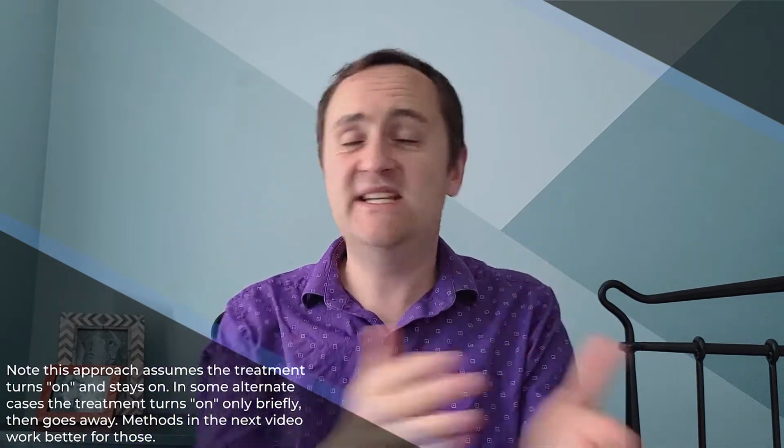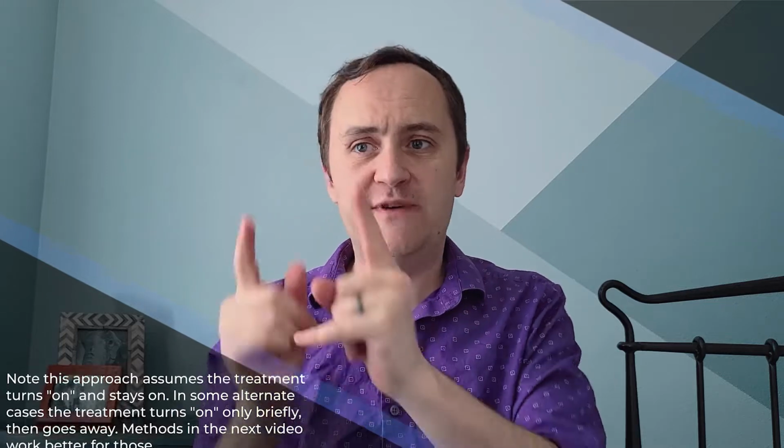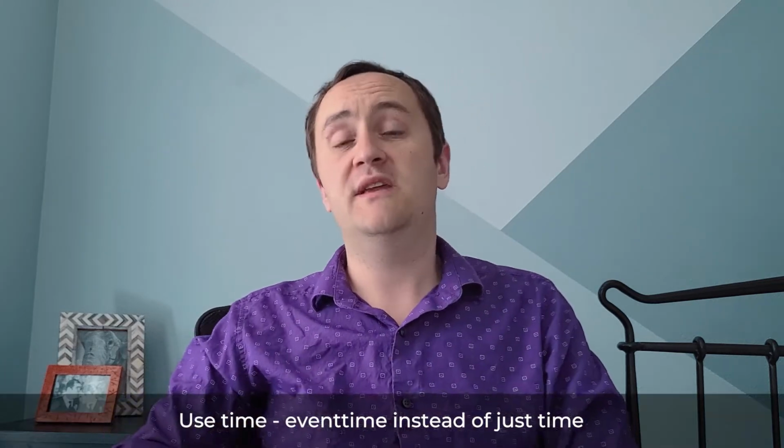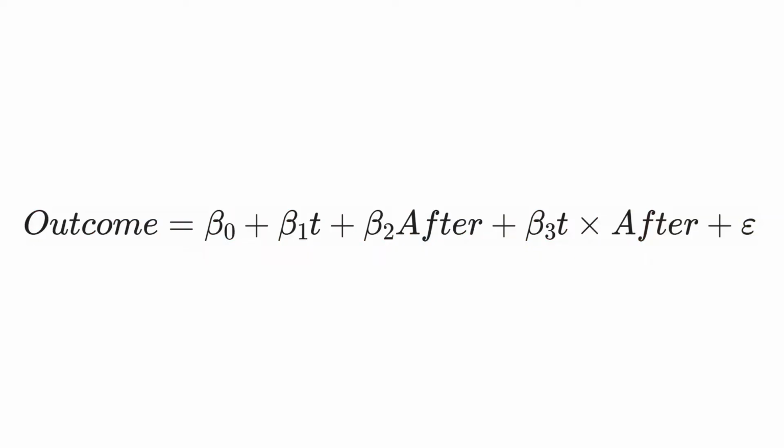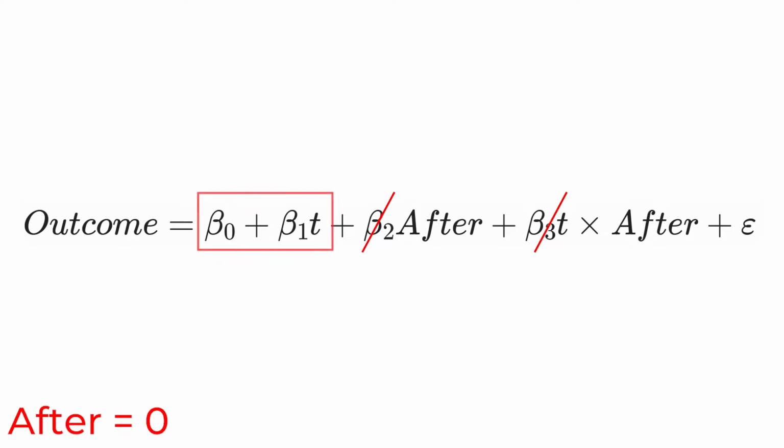And that is it, at least if we're willing to make a slight adjustment here. If we take that time variable and we subtract the cutoff date from it, such that the time variable is 0 at the point where the event goes into place, then the interpretation of this model is very straightforward. The line in the untreated period has an intercept of beta 0 and a slope of beta 1, right? You're in the untreated period, so after is equal to 0. The beta 2 term falls away, the beta 3 term falls away. We are left only with beta 0 plus beta 1 times t. That is our line in the pre-treatment period.